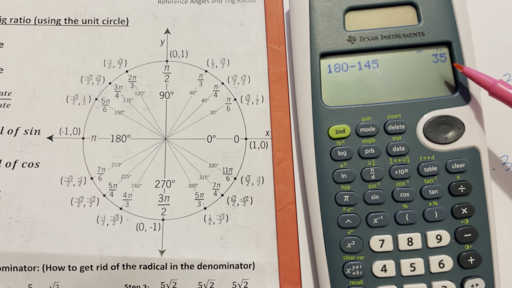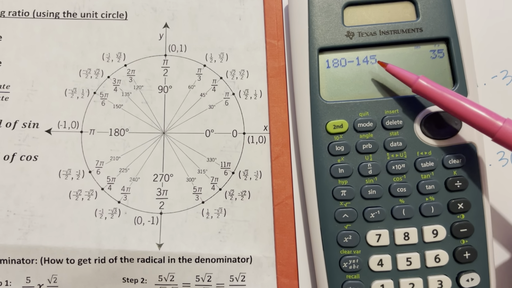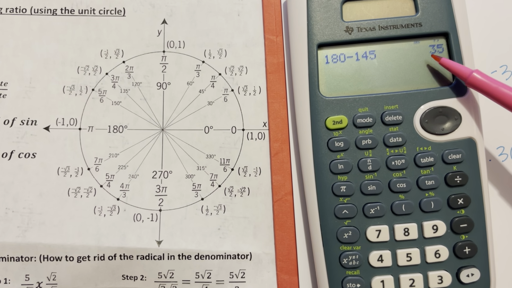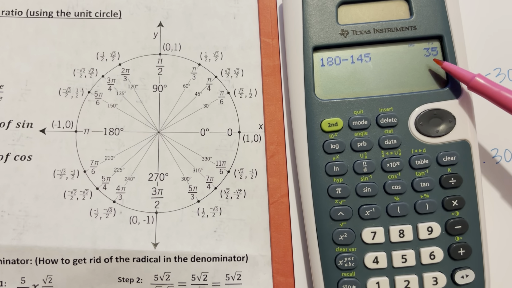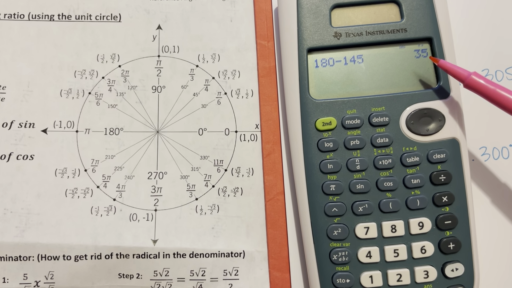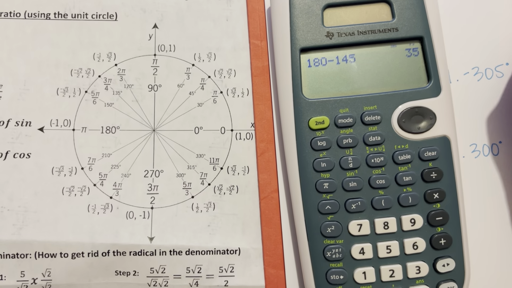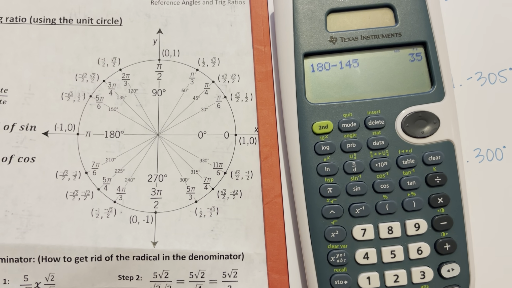And if you need to, take the absolute value. So if I would have said 145 minus 180, that's fine. It would have been negative 35. Just take the absolute value. You're trying to find the difference in the two angles. This reference angle would be 35 degrees.